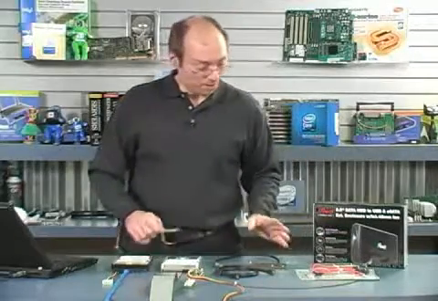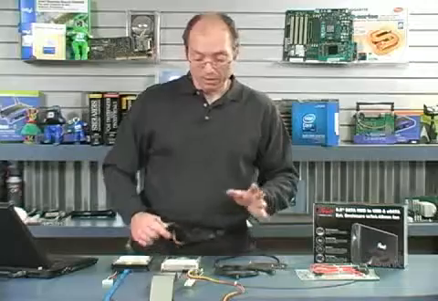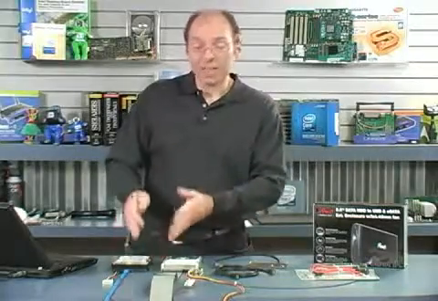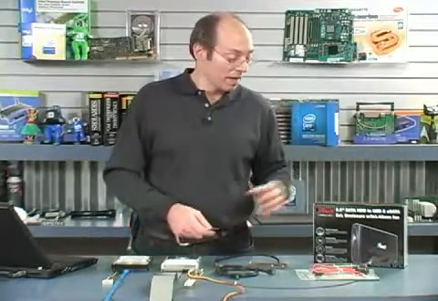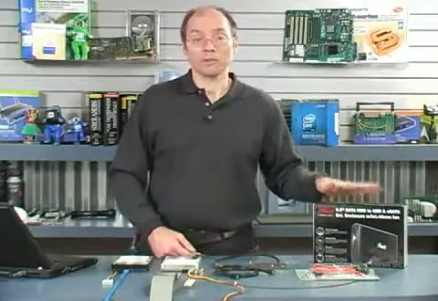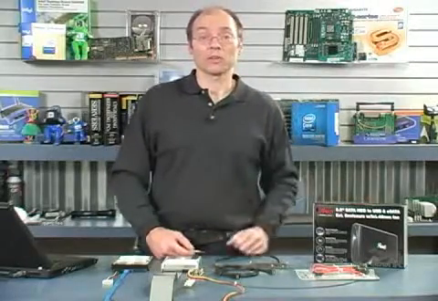So I hope these tips will help you both buy more reliable drives, connect them up properly, make sure that they work, and even if necessary, build yourself your own more reliable external enclosure.